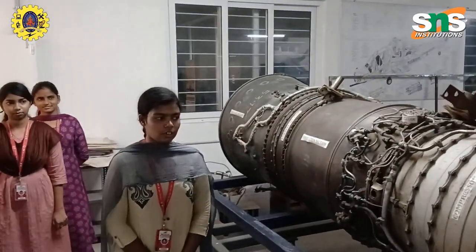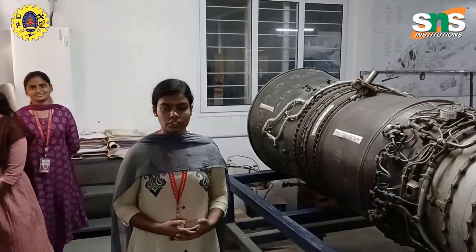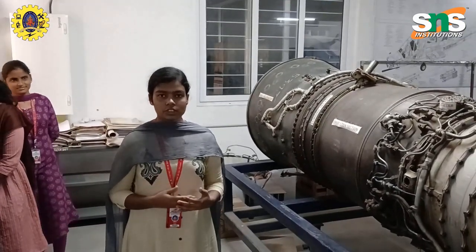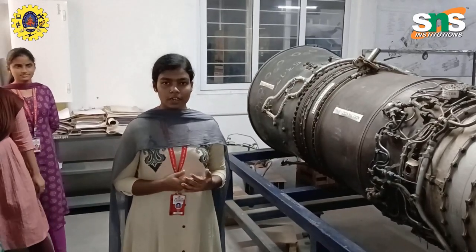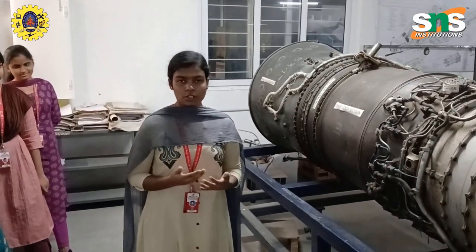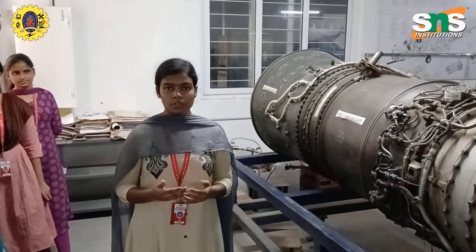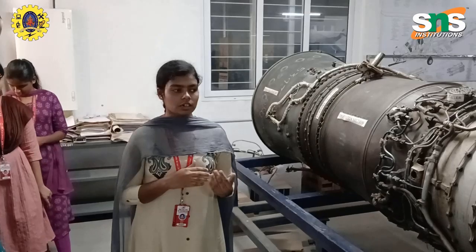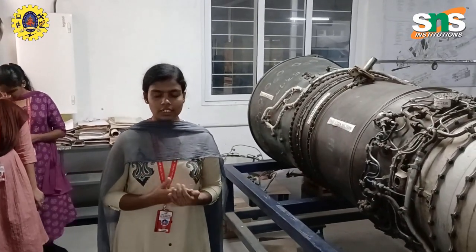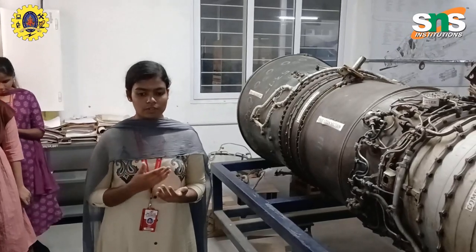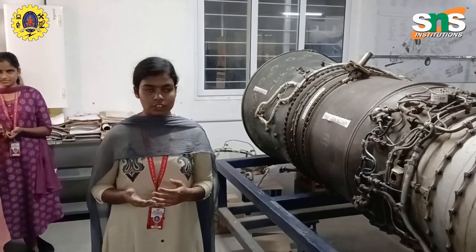Good morning, everyone. Jet engine. A jet engine is a type of gas turbine engine. It is also known as a reaction engine. It generates thrust mainly by expelling a high-speed jet of air. It is used particularly in commercial and military aircraft. A jet engine is based on Newton's third law: for every action, there is an equal and opposite reaction.